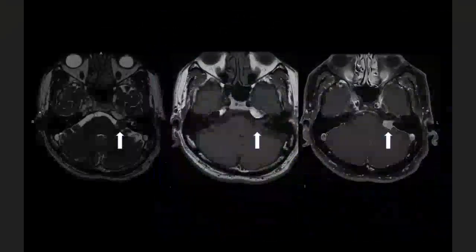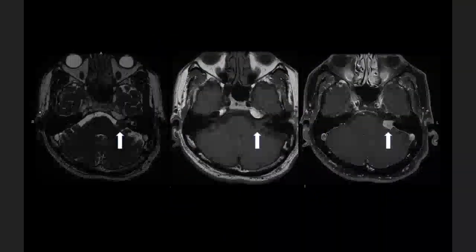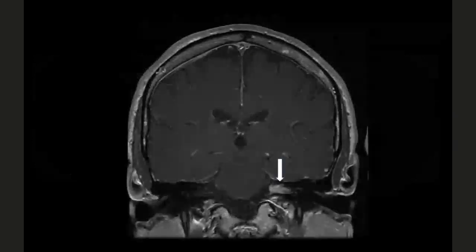This is then the left internal auditory canal. The arrow points to a mass. It's a cone-shaped mass, and you can see the enhancement coming from the IAC into the CP angle. So when you see something like this, think of vestibular schwannoma.